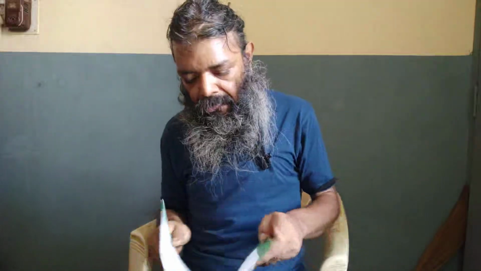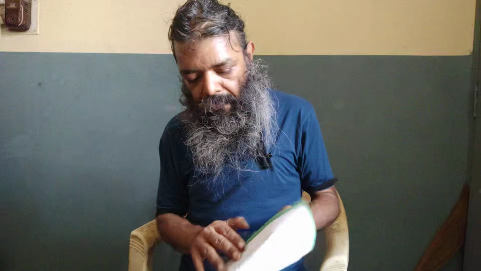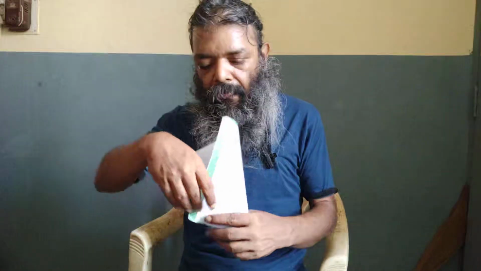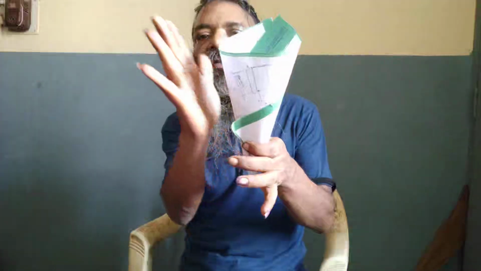A square, if I take any cone, then a square and h square will be this curve length square. You see the curve length of the cone. If there is a cone, then this is the curve length.